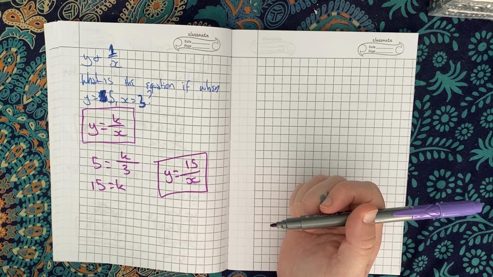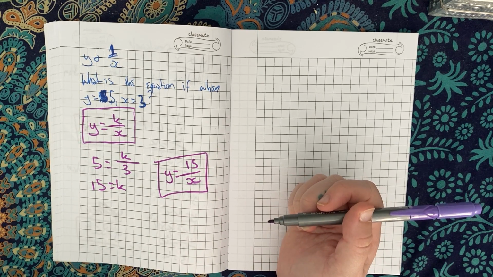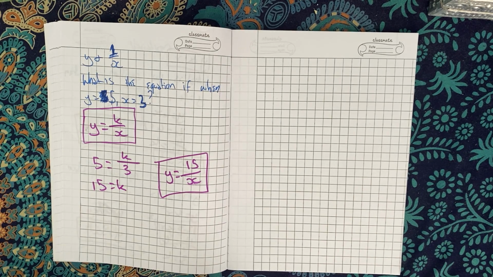All right, so we're just going to practice using proportionality today. Remember, k is called the constant of proportionality, and you're going to be using direct variation and inverse variation.